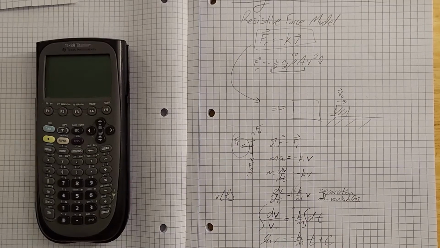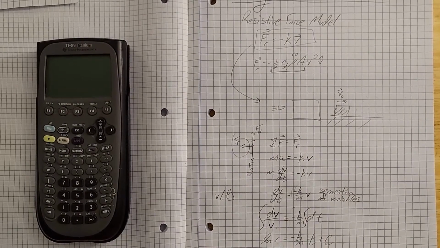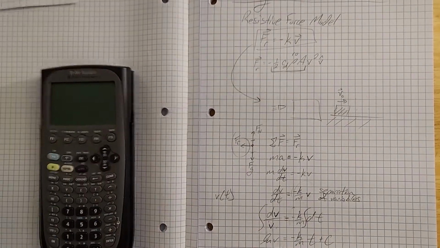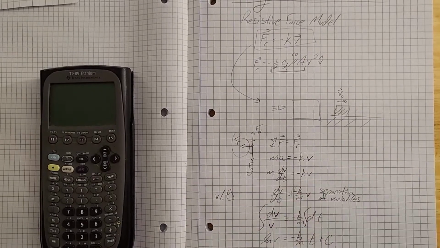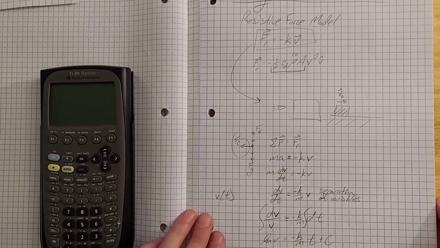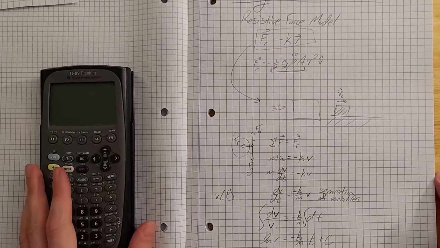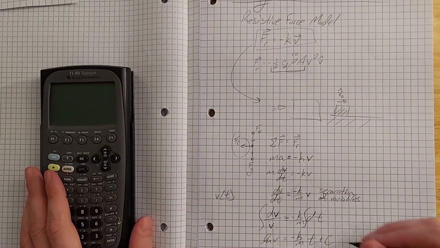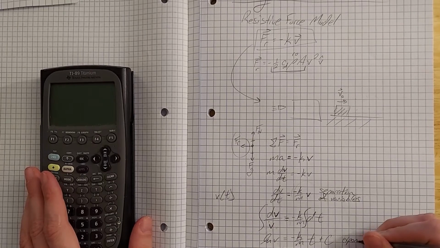Okay, so now I don't have any differentials in my equation anymore. That's a step in the right direction. However, I need to get that v out of the natural log. So how do you get a v out of a natural log, or how do you get anything out of a natural log? You exponentiate. So we're going to exponentiate both sides.